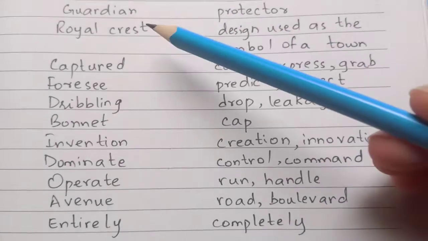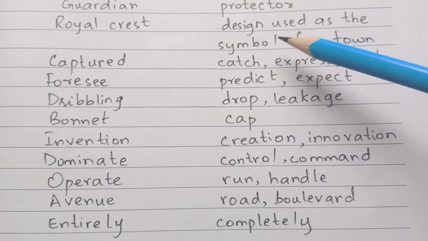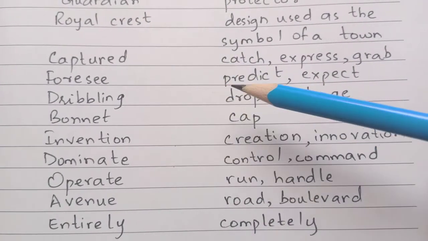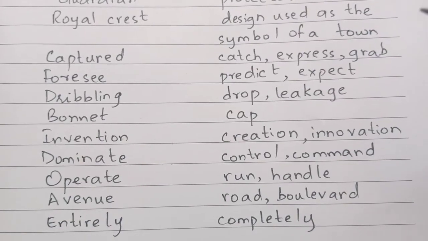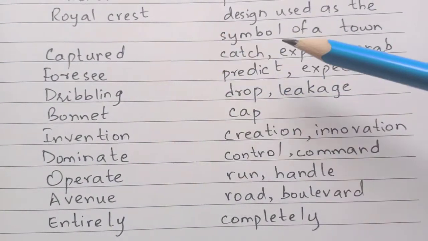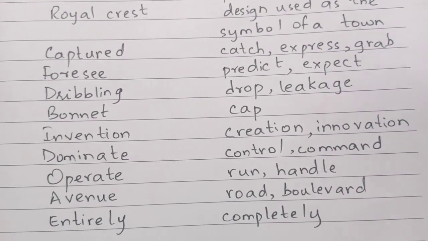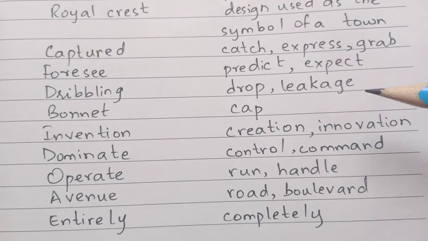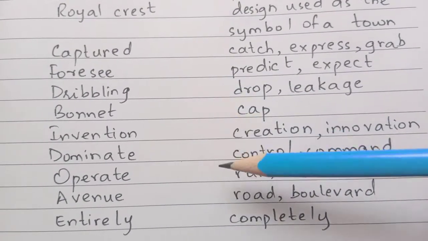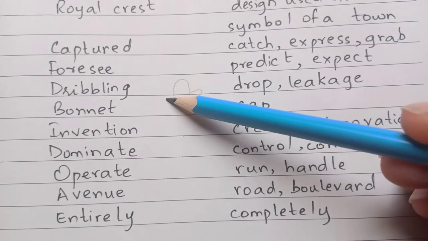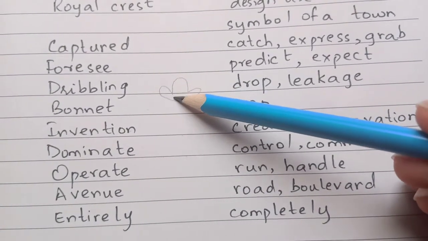Let's discuss some more word meanings. Royal crest is a design used as the symbol of a town, right? Captured means to catch, to express, to grab something, like we capture our photographs. Foresee means to predict, to expect, to see something earlier. Dribbling means to drop, to leak, the leakage. Bonnet is a cap. Basically, women used to wear these caps.